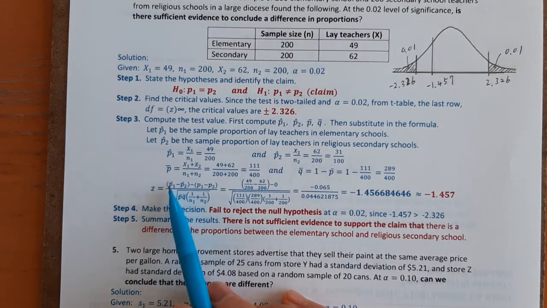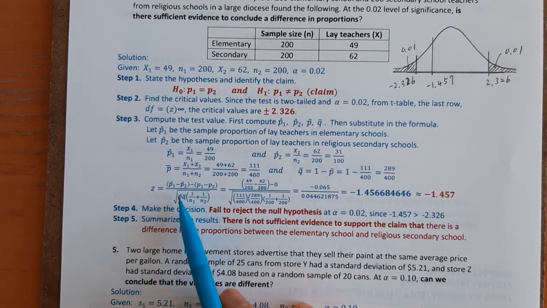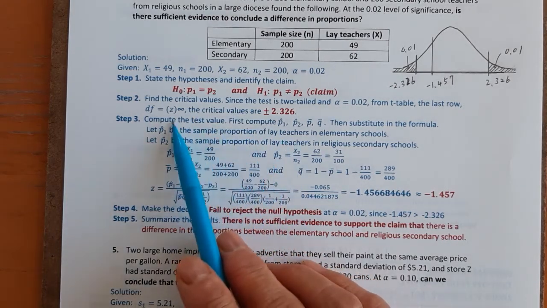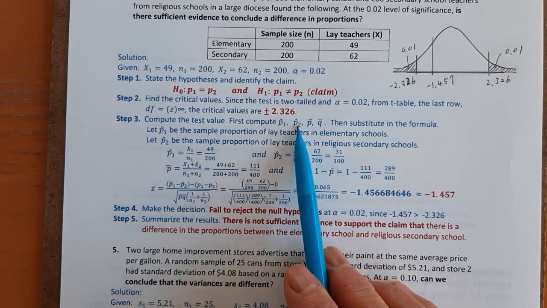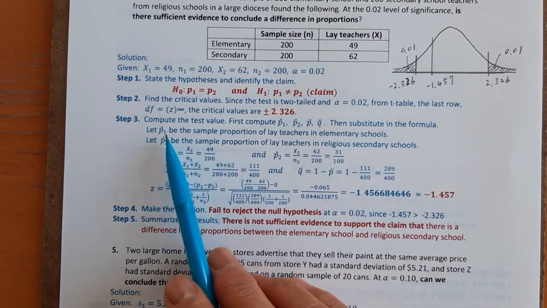We need to figure out P1 hat, P2 hat. We also need the average of P, the mean of P, so it's P bar and Q bar. So compute P1 hat, P2 hat, P bar, Q bar, and then substitute in the formula.